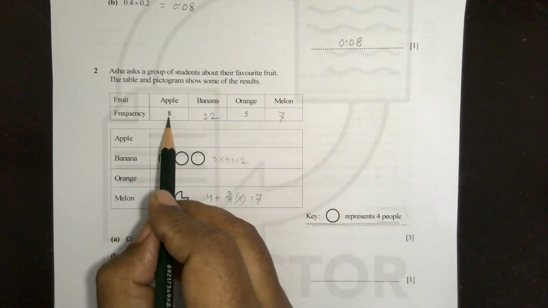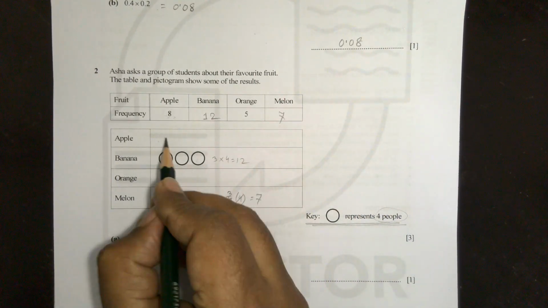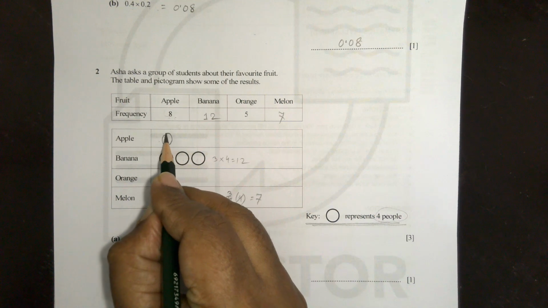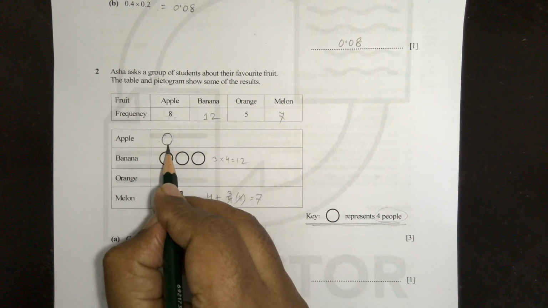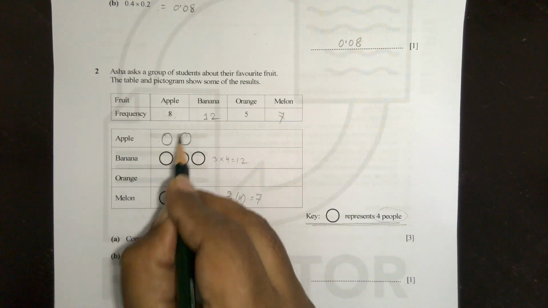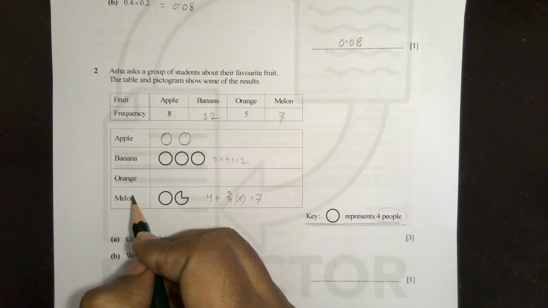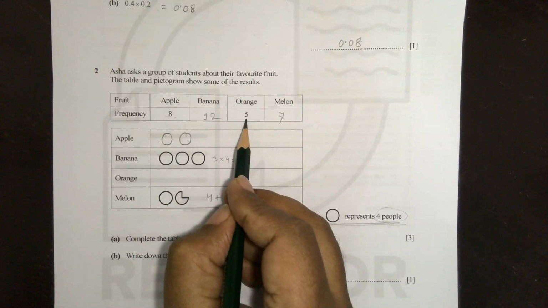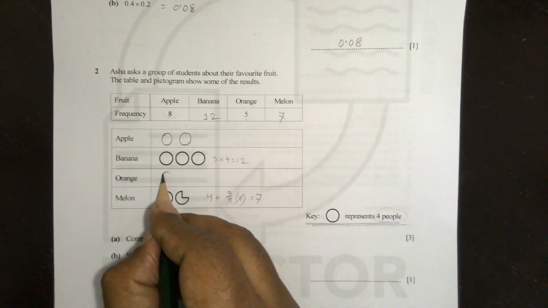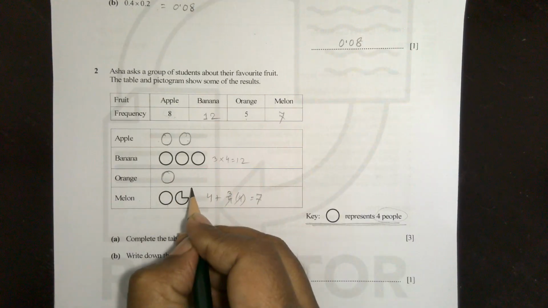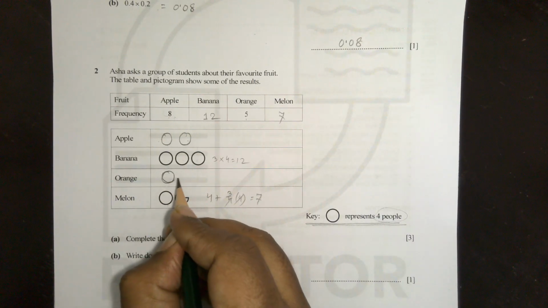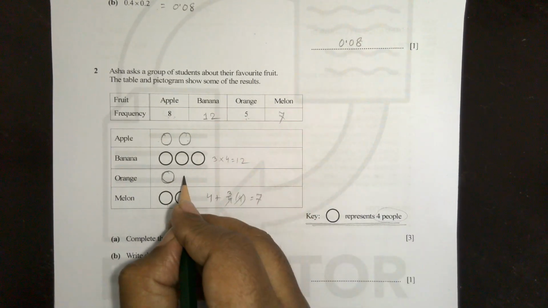Now, how will I represent this 8 in the apple? By drawing just 2 circles. One circle representing 4, the other circle representing other 4. So total is 8. Orange is 5. So let us draw one circle first. So 4 has been represented, right? One remains, can be shown with a quarter circle.